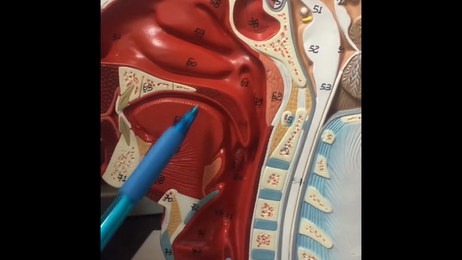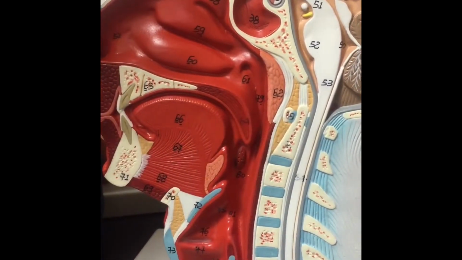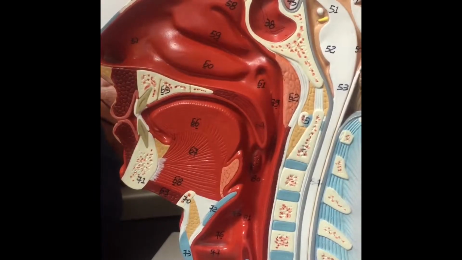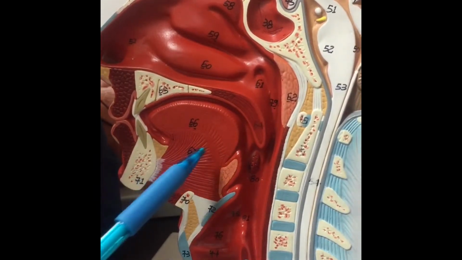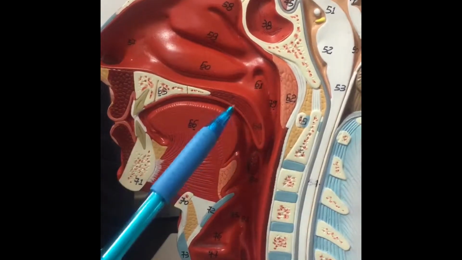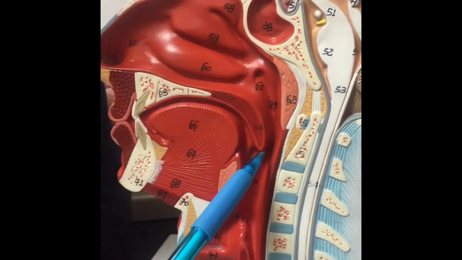Now let's go back to this area here, which is the oral cavity. The oral cavity also consists of non-keratinized stratified squamous epithelium. This is the tongue. This is the hard palate. This is the soft palate. This is the uvula, or uvula, however you want to pronounce it.